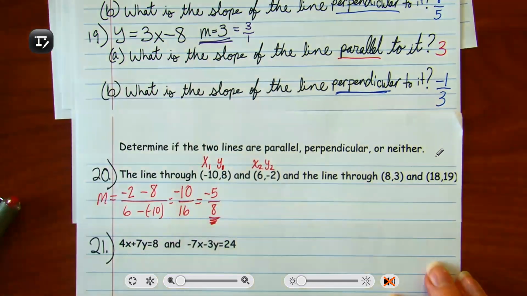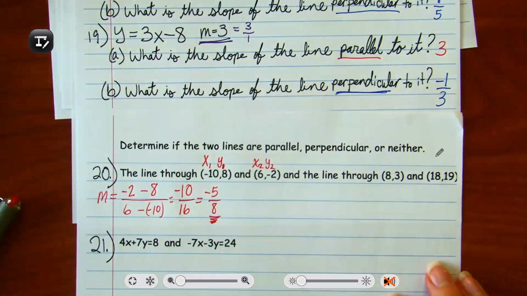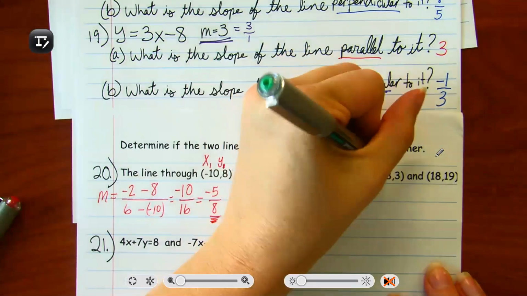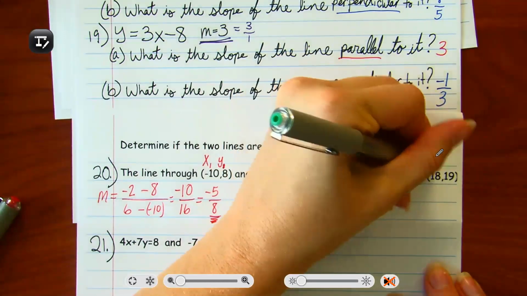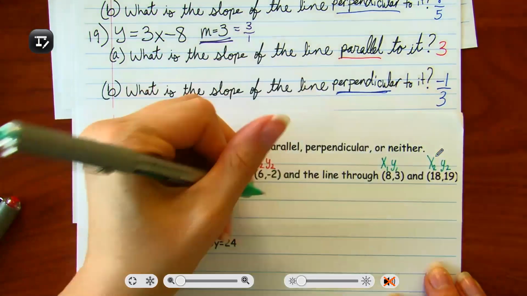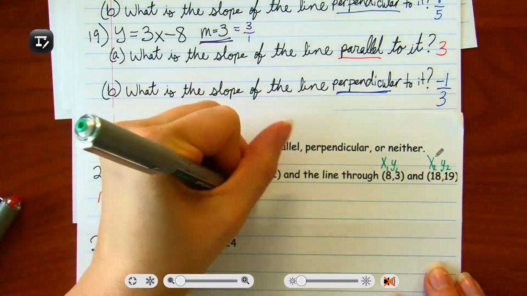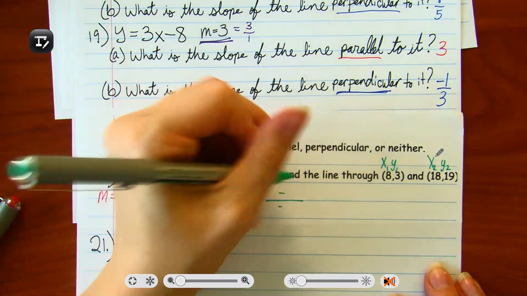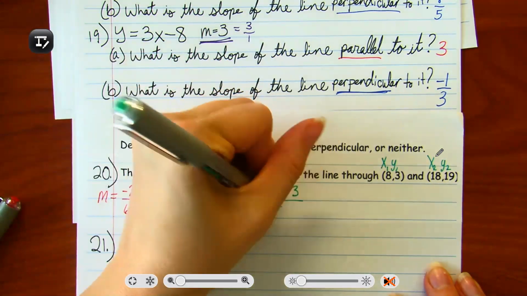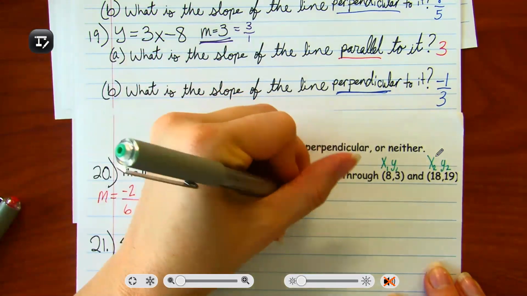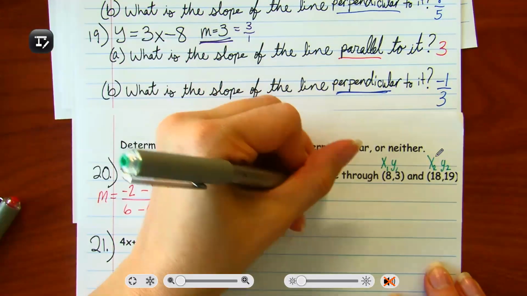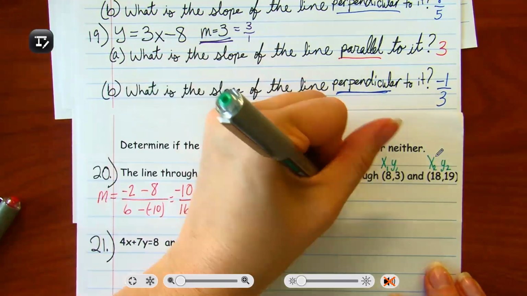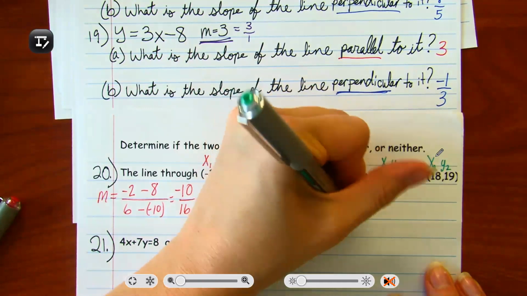And then let's do the other one. That's x1, y1, x2, y2. So m equals 19 minus 3 over 18 minus 8, which equals 16/10, which reduces to 8/5.